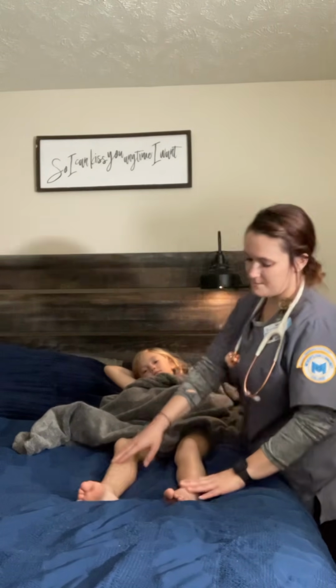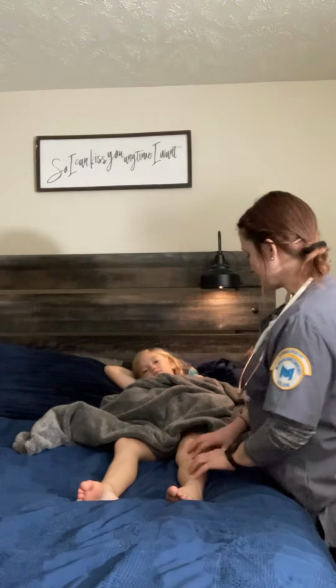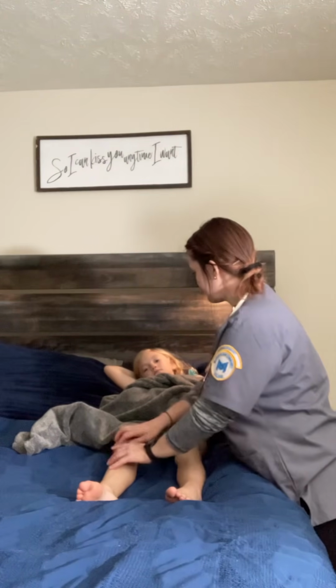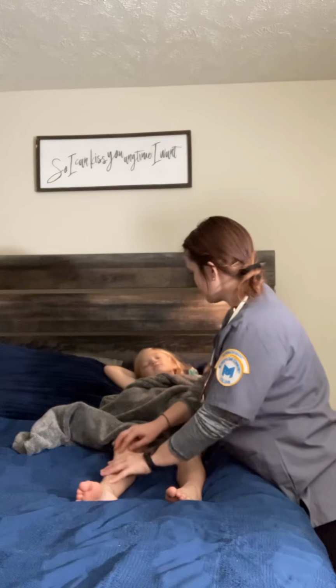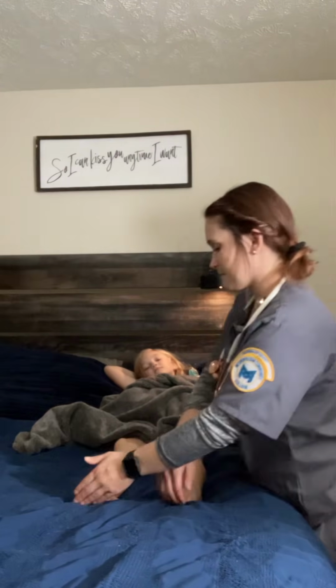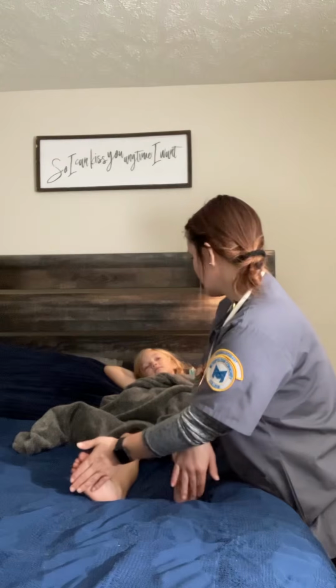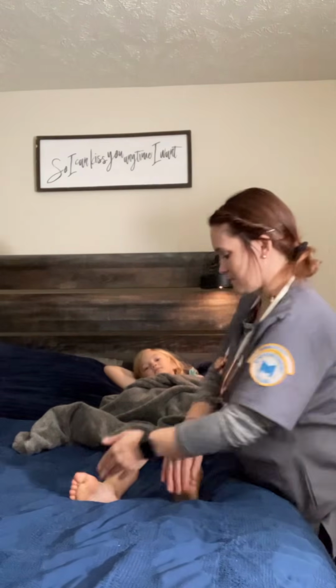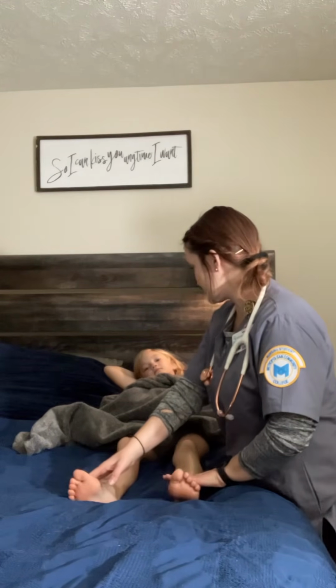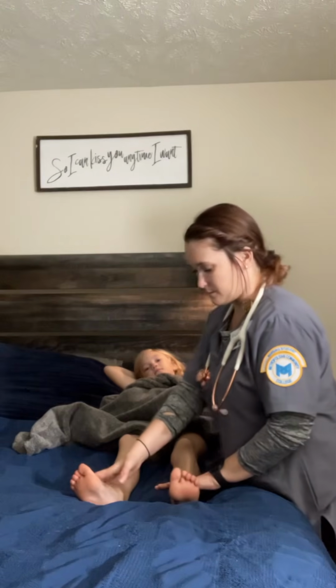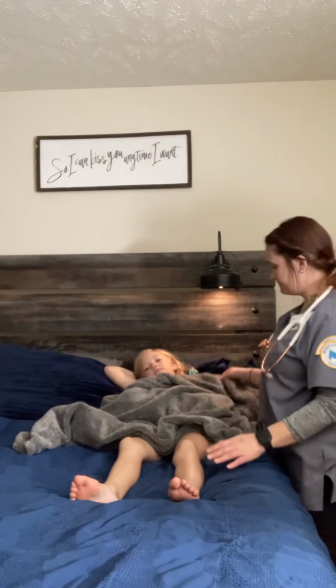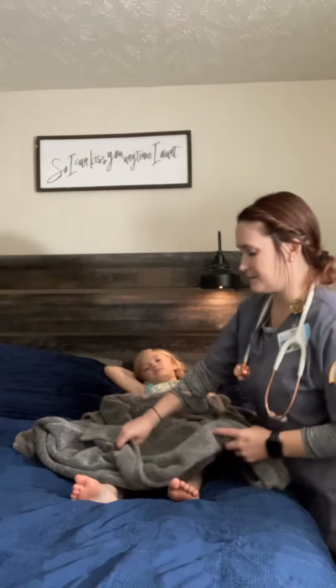Can you feel me touching? Yeah? Can you feel me touching over here? Okay, good. Okay, can you push on my hands? Good. And then can you pull your toes towards you? All right, there we go. Okay.